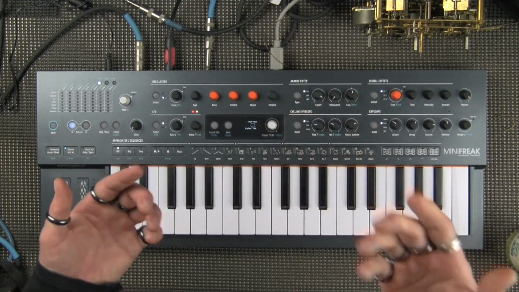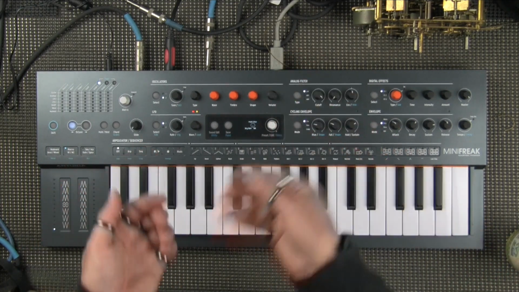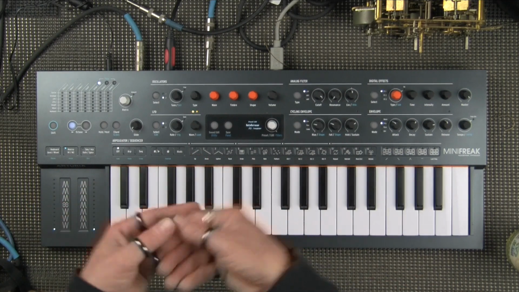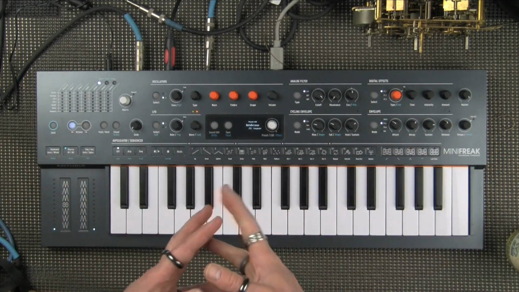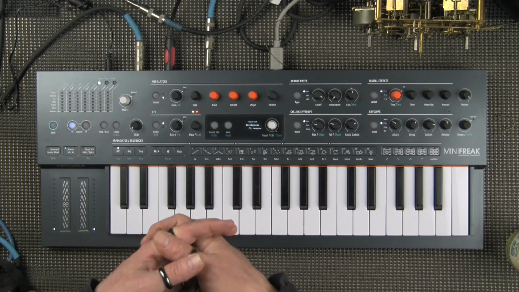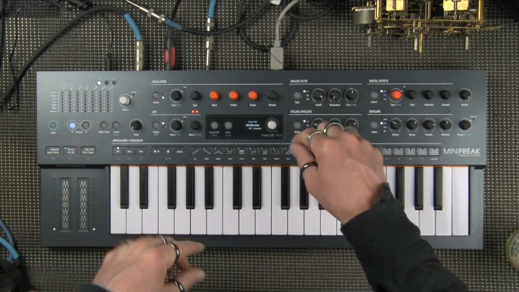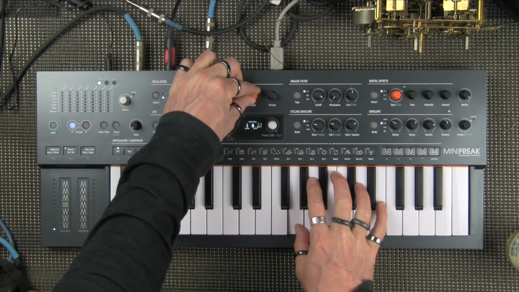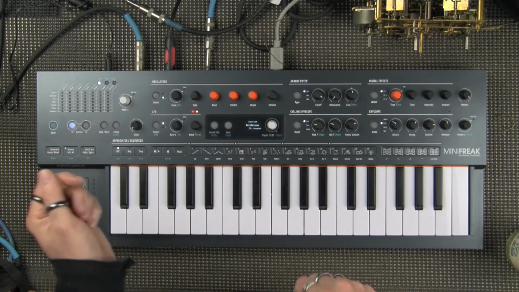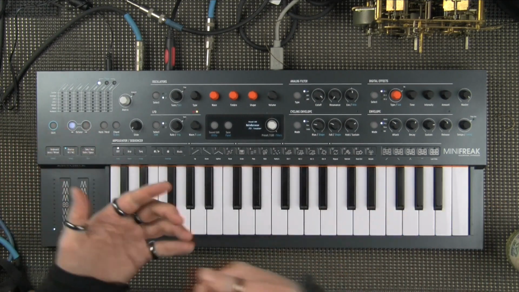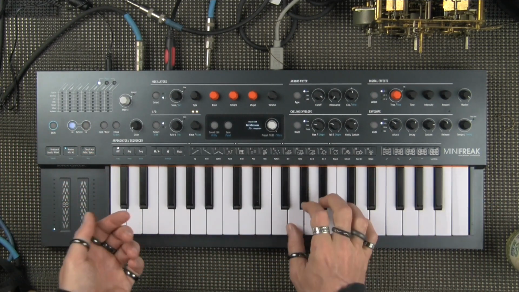I'm going to turn it back to completely wet so we can continue to explore these filter types on the multi-filter, because we're not done. We've just gone through all of the low pass. There's also band pass and high pass and even notch. So let's keep going. Low pass 6. Now we jump to high pass 6, which is a great way to cut a little low end out of a sound.